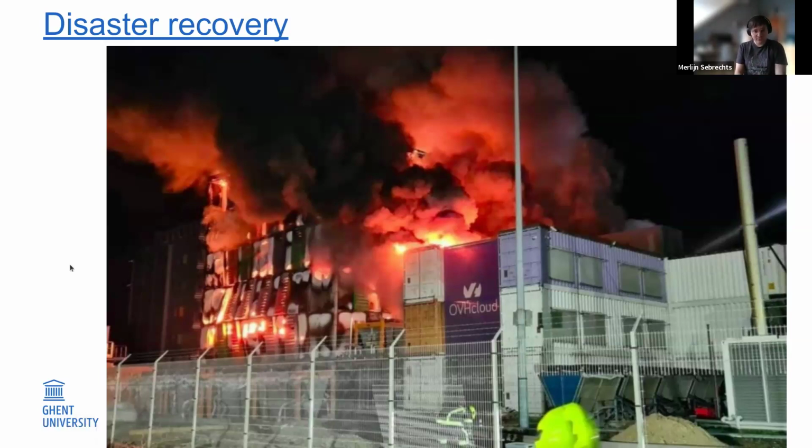And as a result, when one availability zone went down in OVH Cloud, the other availability zone also went down. And as a result, a lot of companies lost their entire infrastructure.